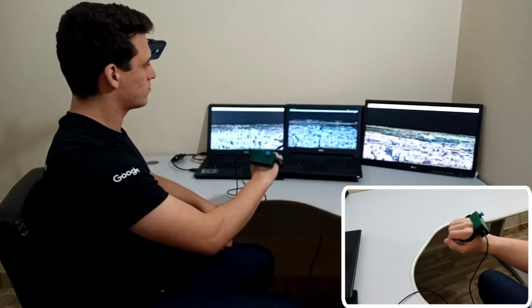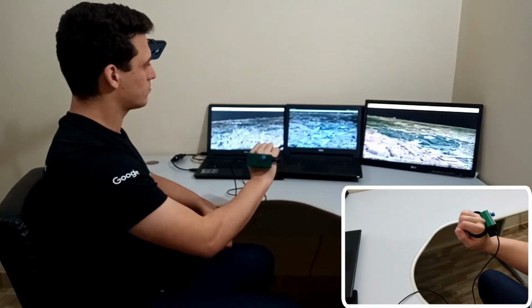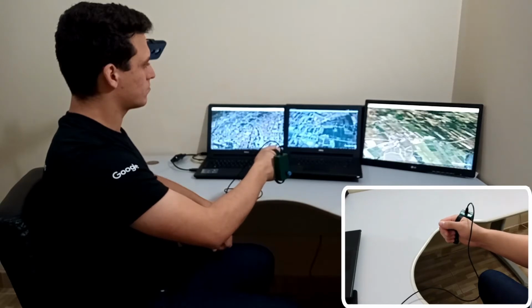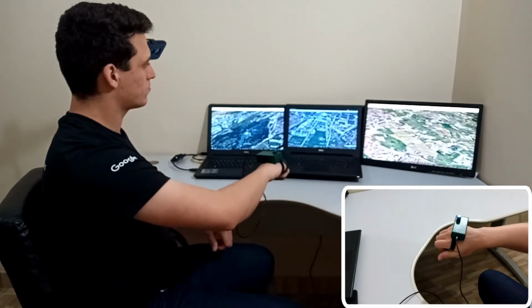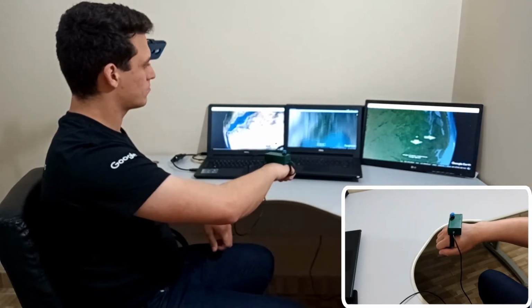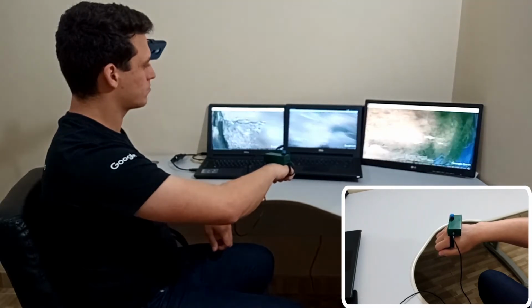Alternating between the three forms of navigation available, it is possible to perform the following movements: camera up, camera down, left, right, horizontally, tilt, roll, and zoom in and zoom out.